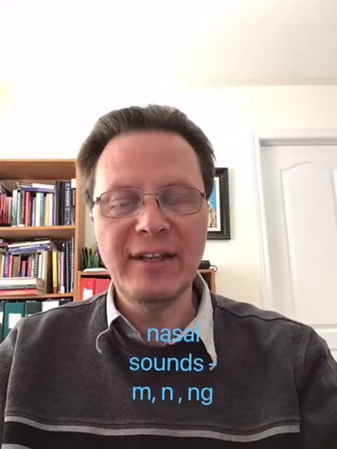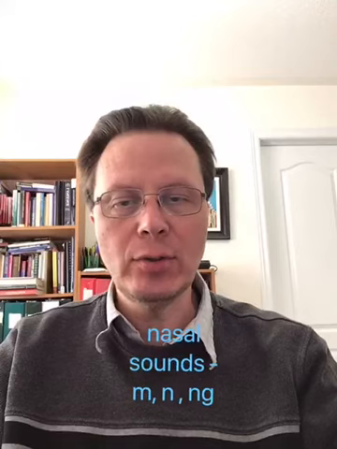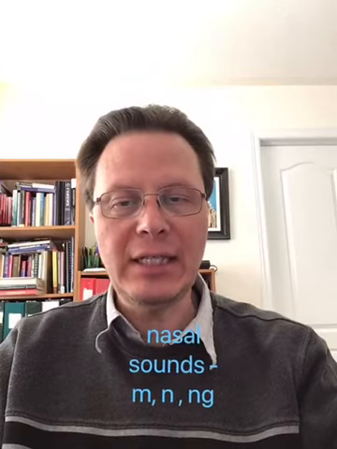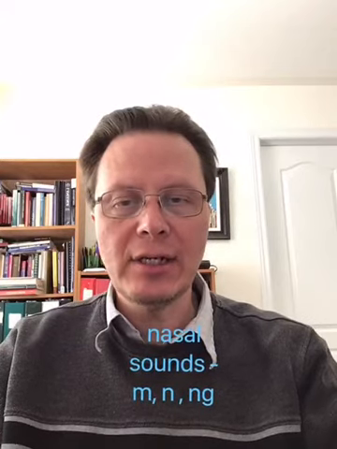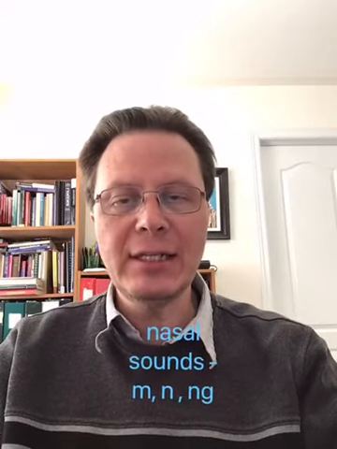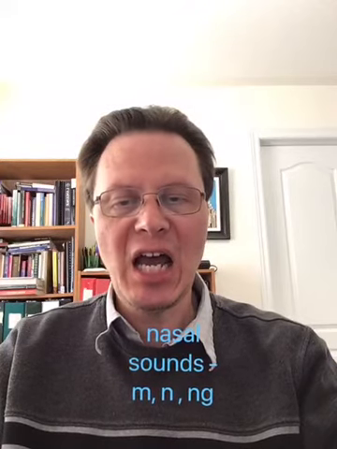upper palate. Velar. Okay, so if you just Google velar sound, V-E-L-A-R sound, you'll be able to see a diagram indicating where it's articulated. So it's articulated in the same place as ka and ga.